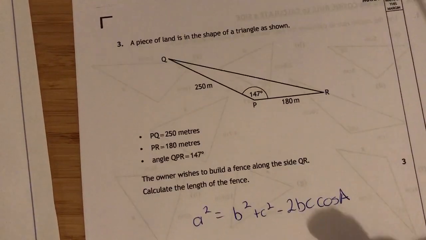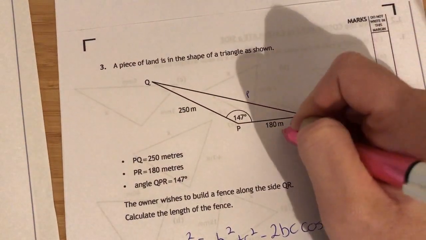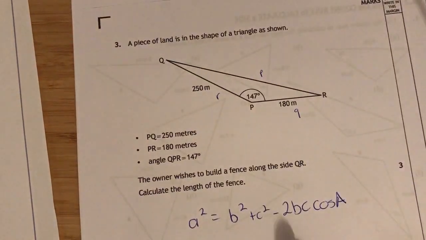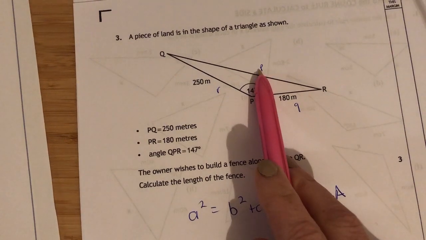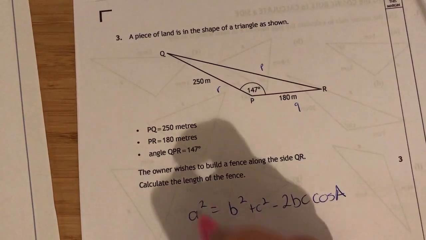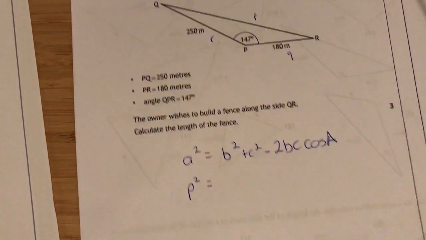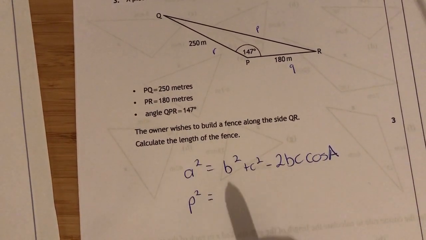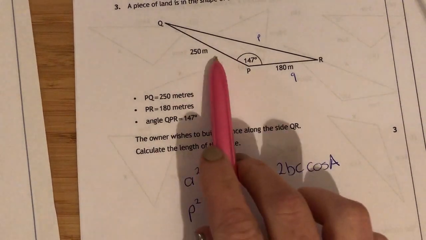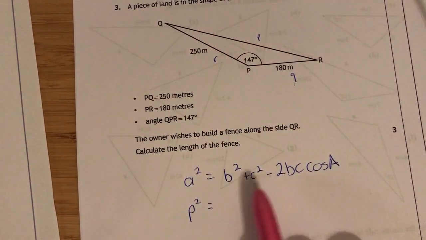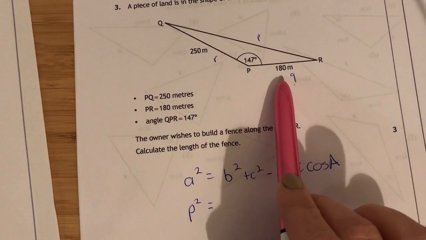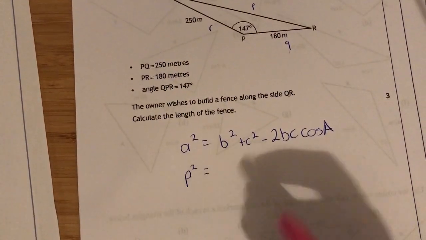The one that I'm looking for, so I'm just going to label these P, Q, and R. The one that I'm looking for is P, the one out right here. So instead of writing A squared, I'm going to write P squared. But instead of changing all of these other letters around, I'm just going to start substituting in, because I know that the two sides I'm going to use, the ones that start as B and C, are going to be these ones, 250 and 180. So I'm just going to start substituting the numbers in.